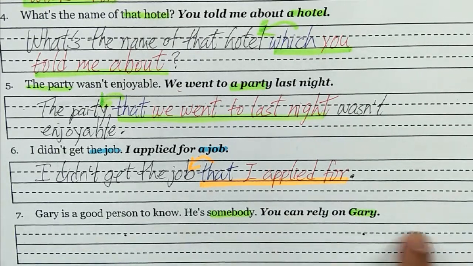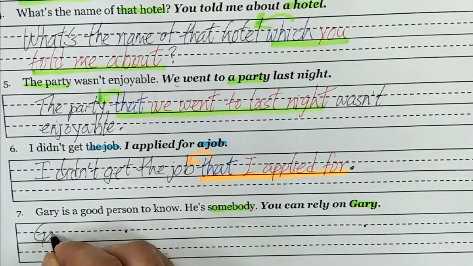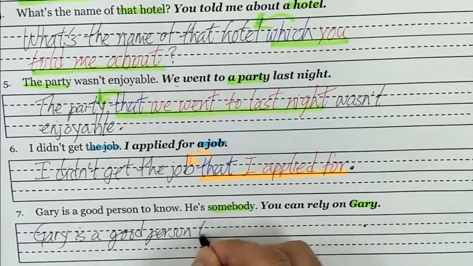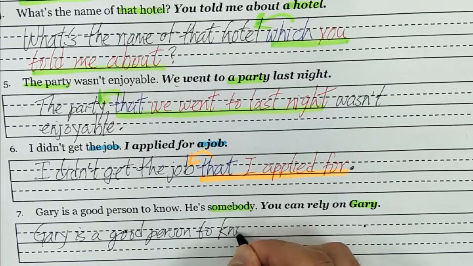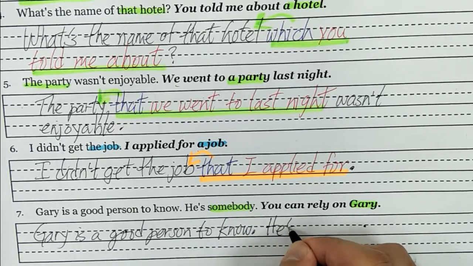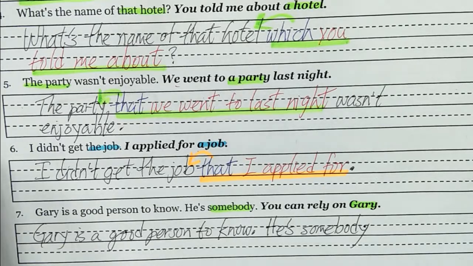All right, let's write it. Gary is a good person to know. Period. He's somebody. All right, now let's look here.